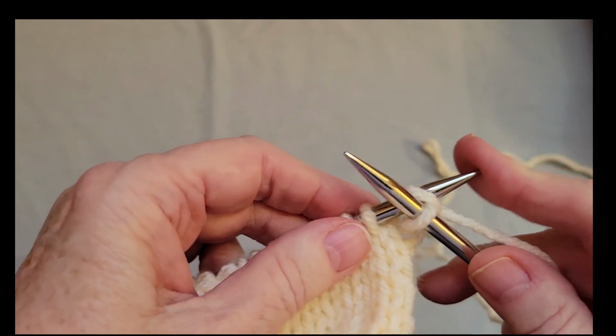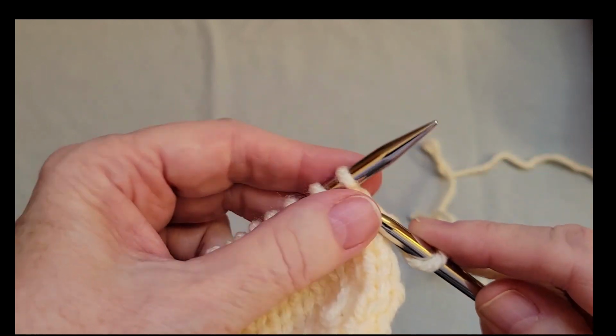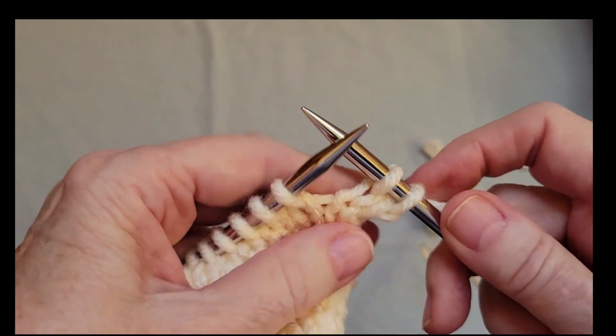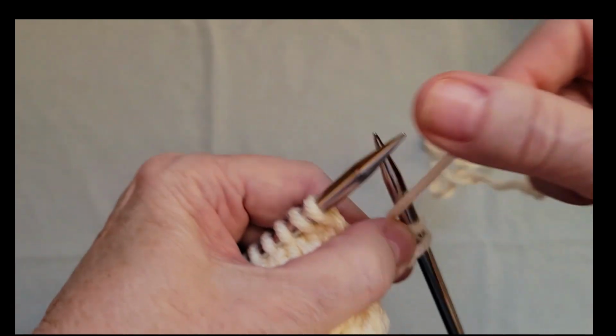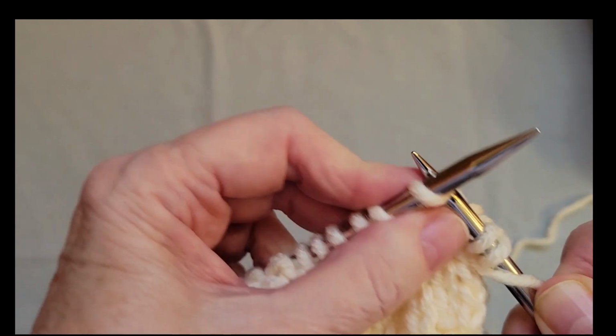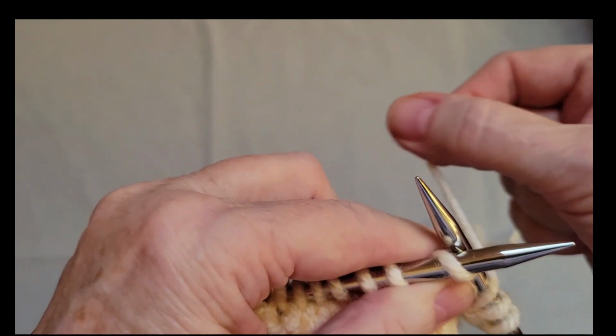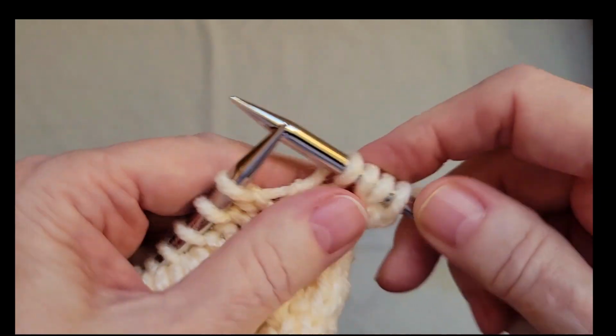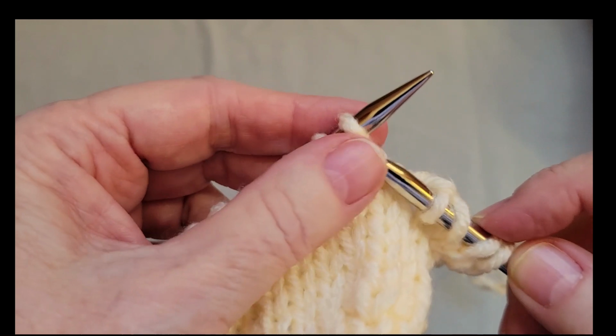Yarnovers create holes, and so to make a yarnover when you are doing knit stitches, you simply bring your yarn to the front and hold it over your needle and knit the next stitch. That creates a hole.